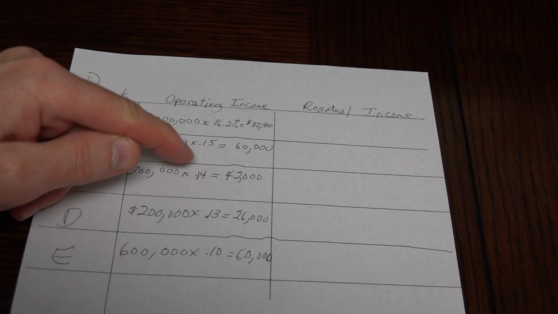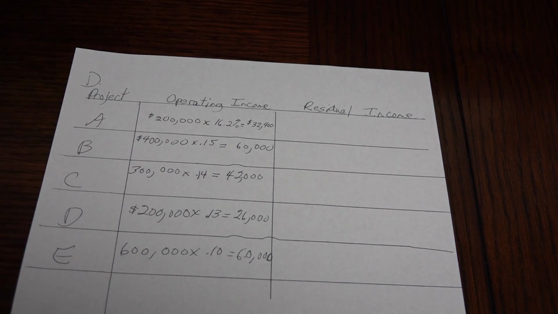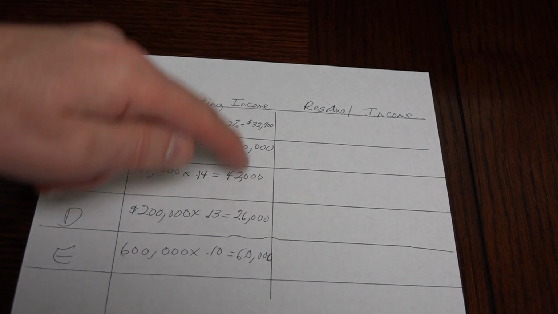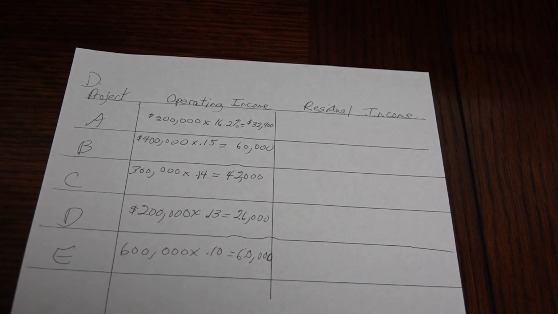So you really have to concentrate on this ROI, and the higher the ROI, the better the acceptance of the project, not on this number over here, because by these numbers, project B and E certainly would be the more acceptable.